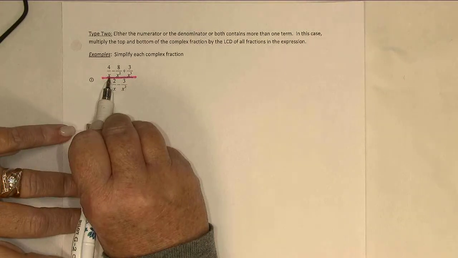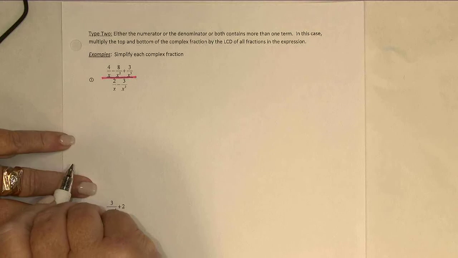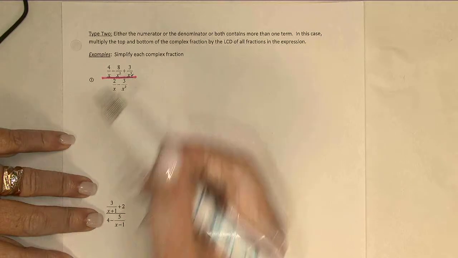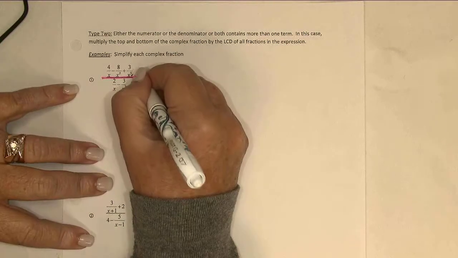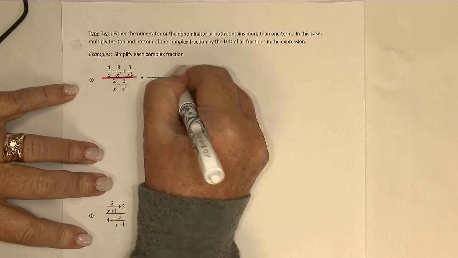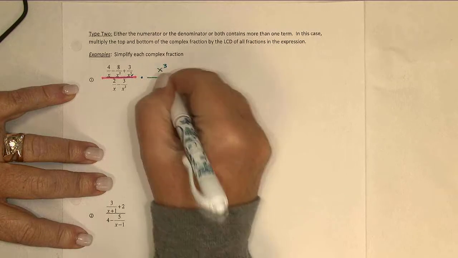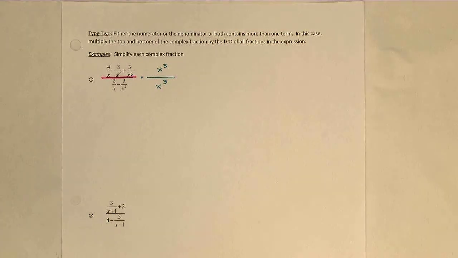So if you look at these 5 small fractions, notice that their common denominator would be the largest power of x, the x cubed. So in this case, let's multiply by that LCD, x cubed. And of course, I have to multiply by it on the bottom too, so that I'm really multiplying by a form of 1.